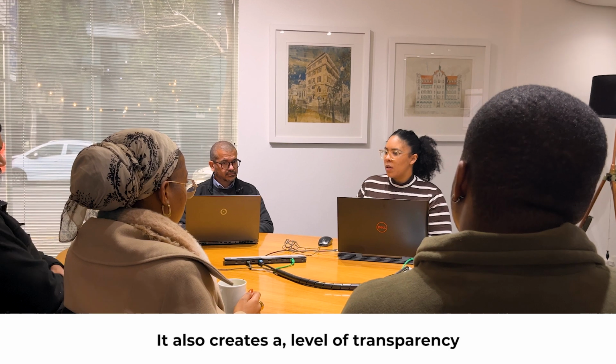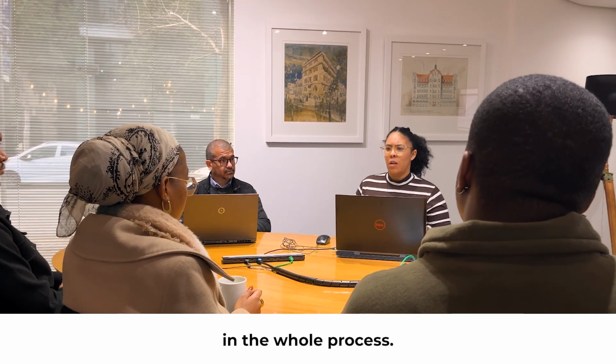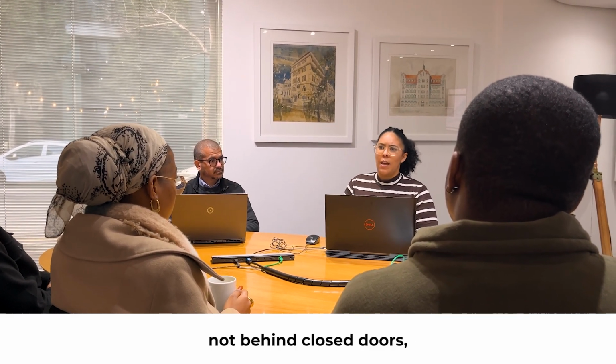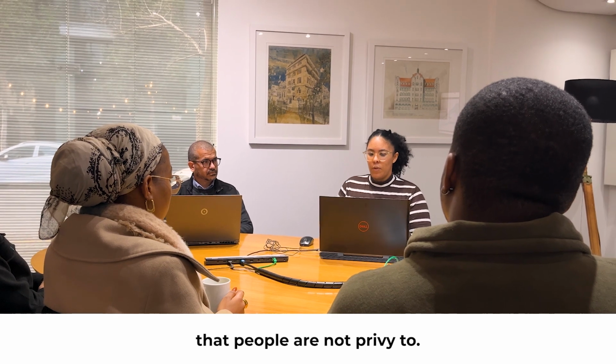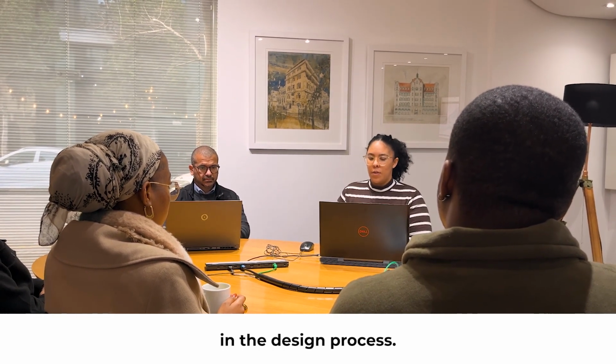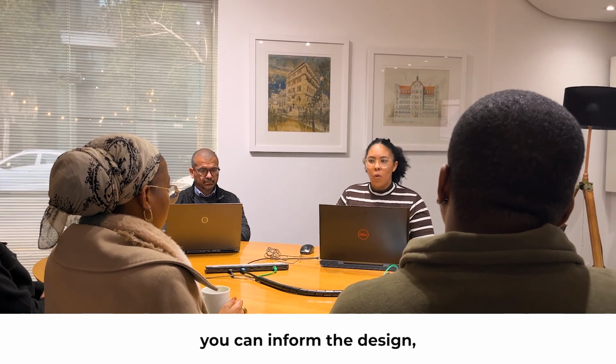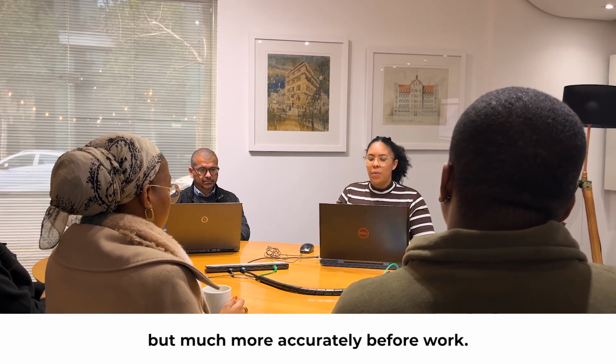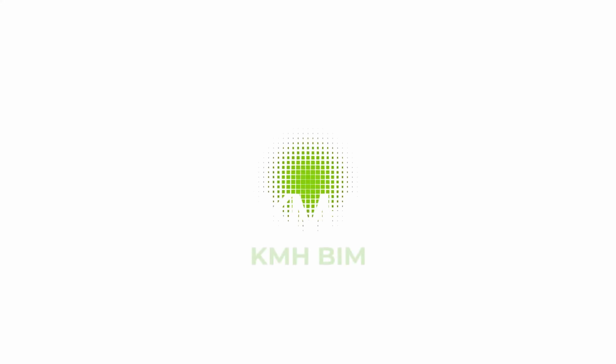It also creates a level of transparency in the whole process. So everything's not behind closed doors that people are not privy to. You take them through with you in the design process, and in that way you can inform the design with much more accuracy before it gets to construction.